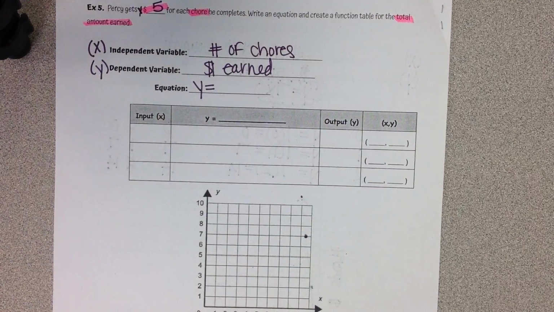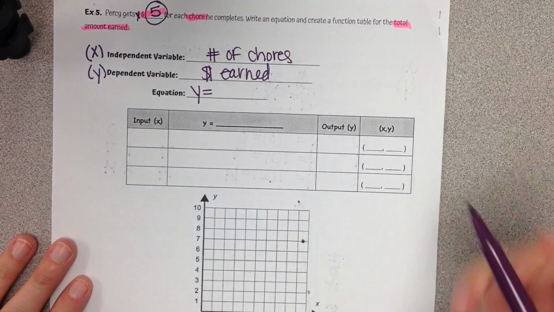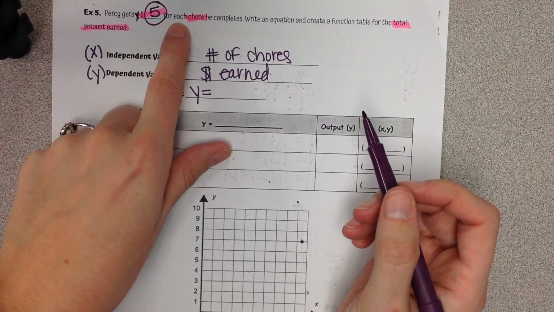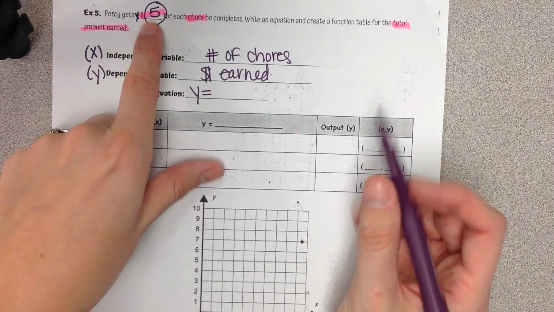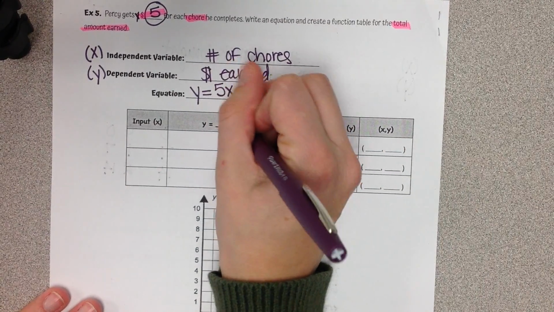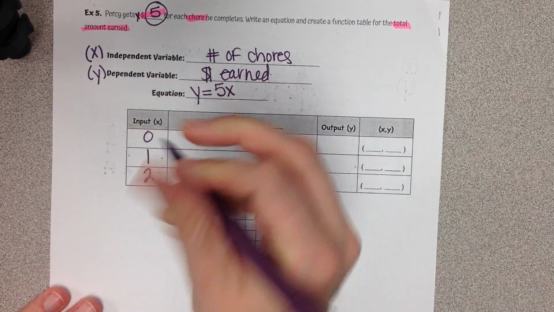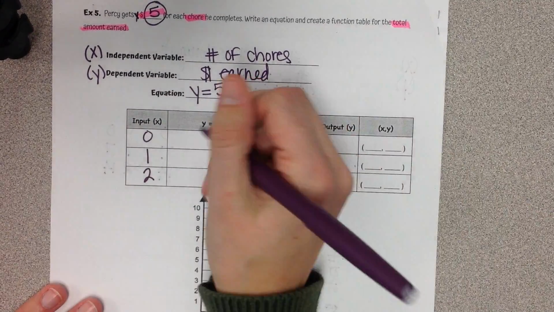Go back to the problem, find the numbers that are given to us in the problem. We're given $5 per chore. Chores are X, so 5 times X is our equation. So I'm going to plug that into our table here. Again, the 3 values I'm going to plug in for input are 0, 1, and 2. So let's plug it in.